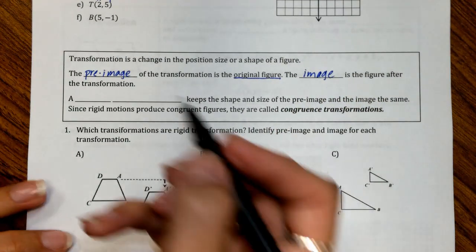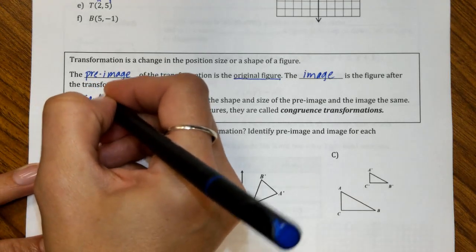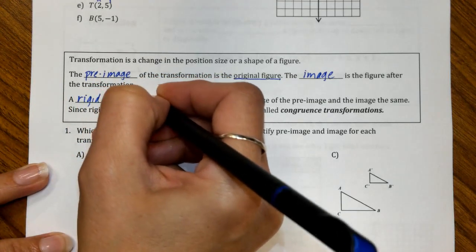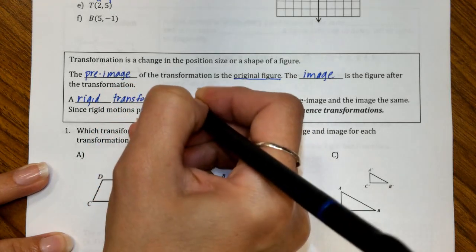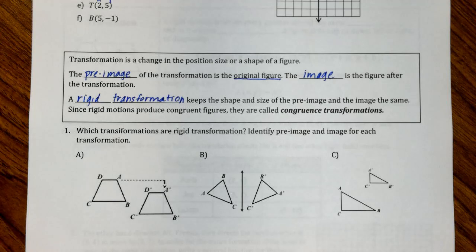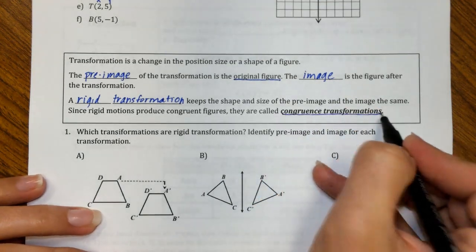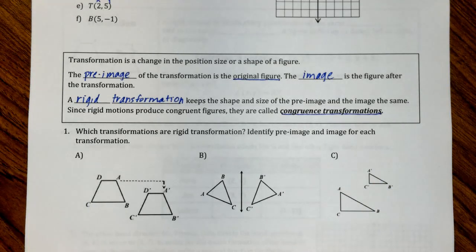Now we're going to talk about what is called a rigid transformation. A rigid transformation tells you that the shape and the size of both the pre-image and the image are exactly the same. However big or small it is, it's going to remain that big or small. If you look at area and perimeter, they're going to stay the same. Since rigid motions produce congruent figures, it's also known as congruence transformations. We don't use that very often, but for rigid transformation, pre-image, and image, get some flashcards. Especially the pre-image and image, we need to know what those are.